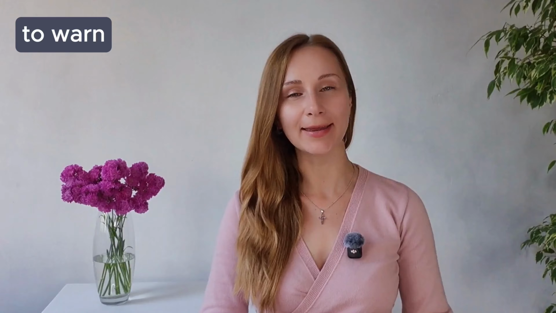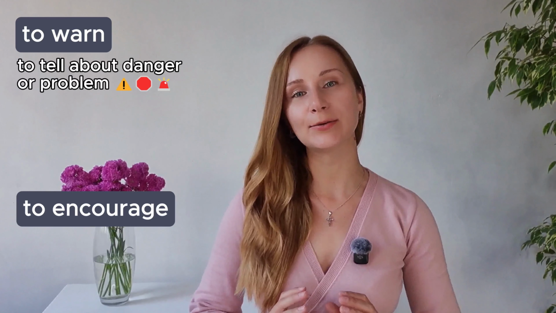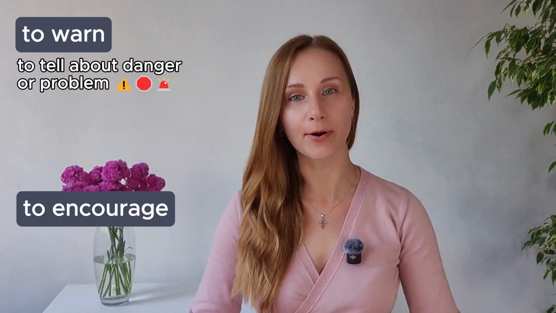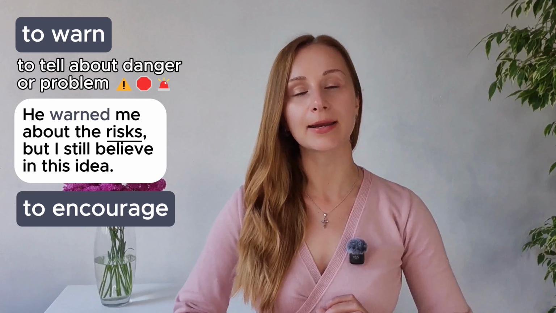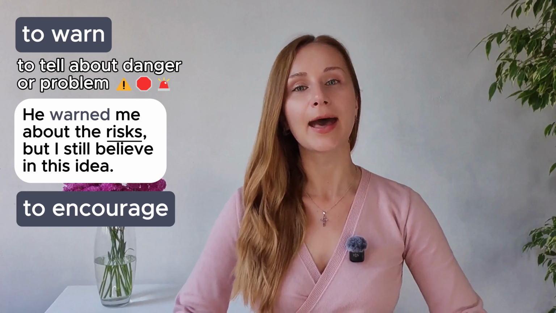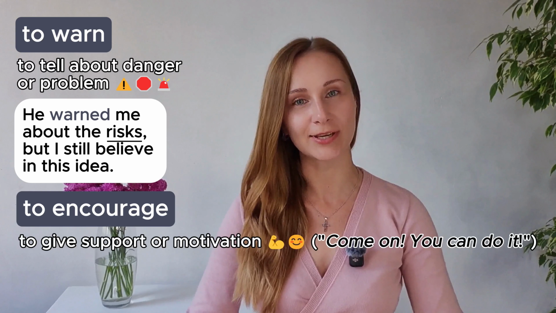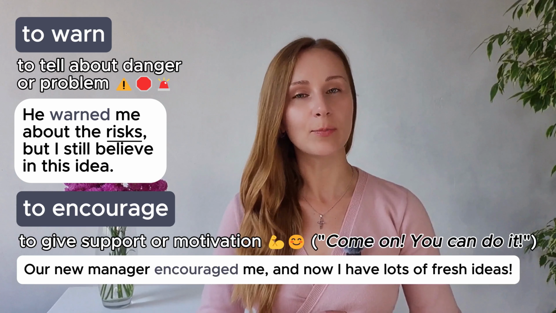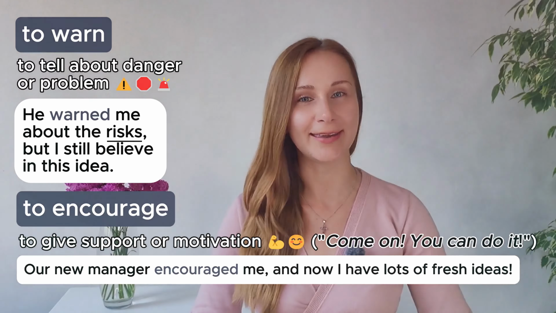Next two verbs are really contrast: to warn and to encourage. So, to warn means to tell about danger or problem. For example, he warned me about the risks, but I still believe in this idea. And to encourage, it means to give support or motivation. For example, our new manager encouraged me, and now I have lots of fresh ideas.